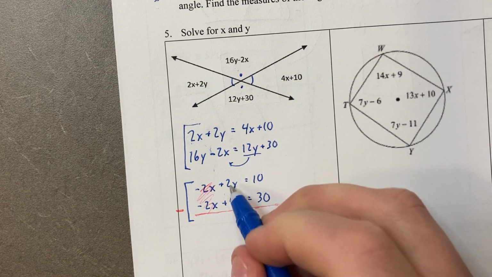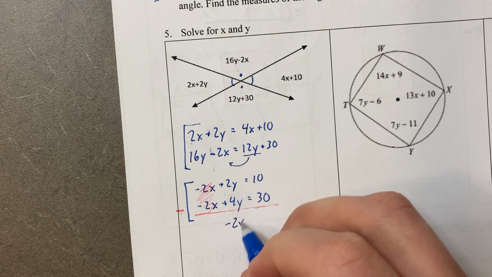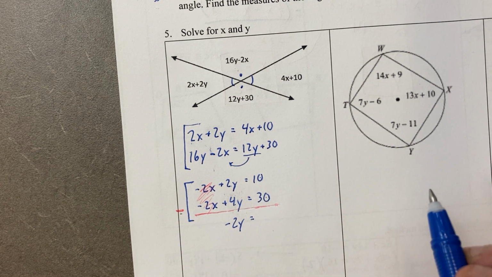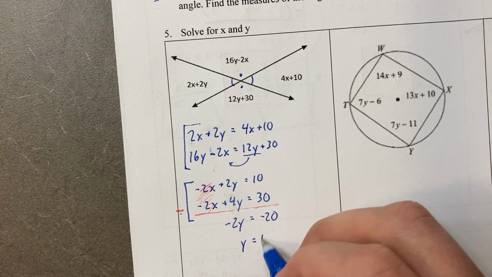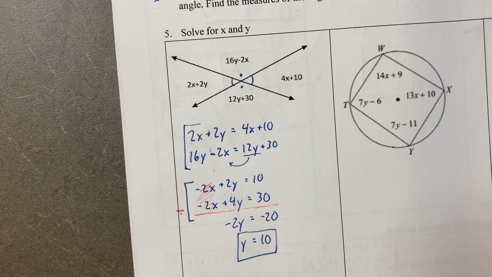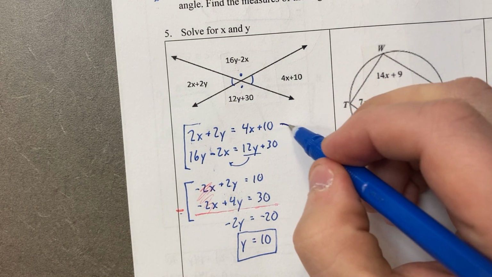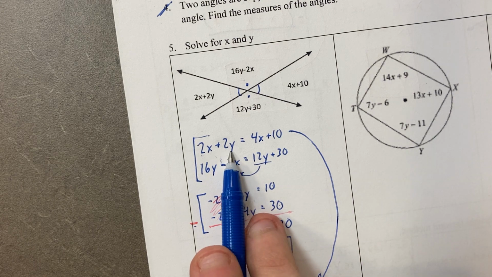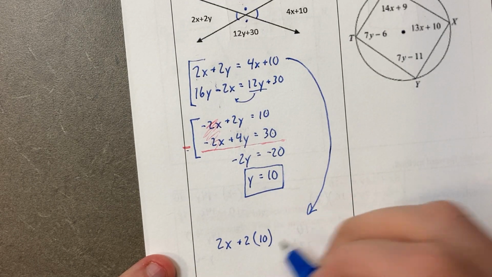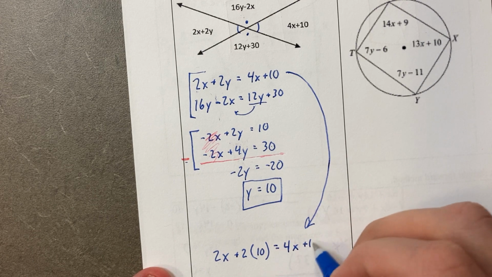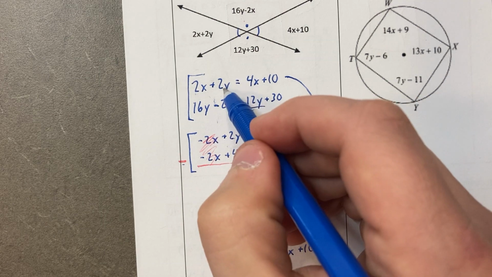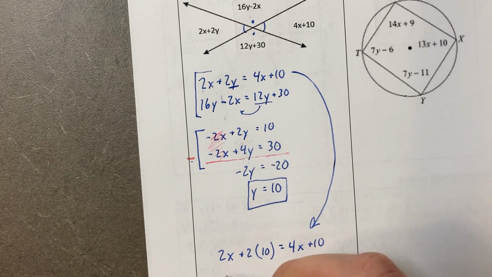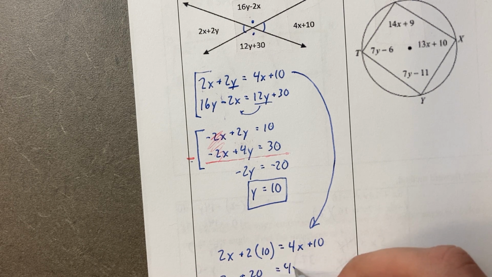Okay. What is 2 minus 4? What is 10 minus 30? See that y equals 10. Now go plug it in anywhere you want, and you will get your x. So let's just bring down this equation, sure. 2x plus 2 times y. So instead of writing y, I'm going to write 10, substitution itself, equals 4x plus 10. So all I did was I substituted this y right there for my 10. 2x plus 20 equals 4x plus 10.